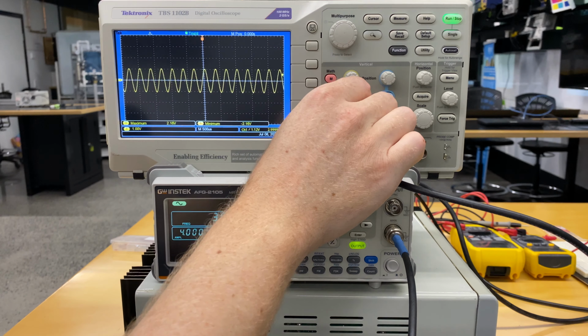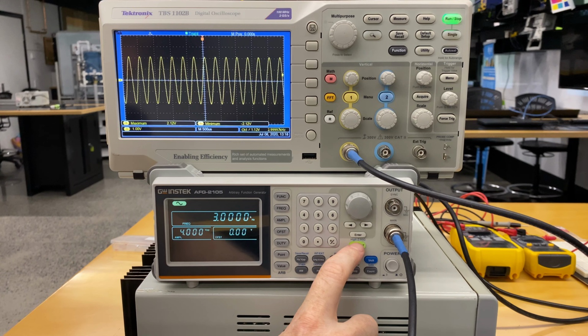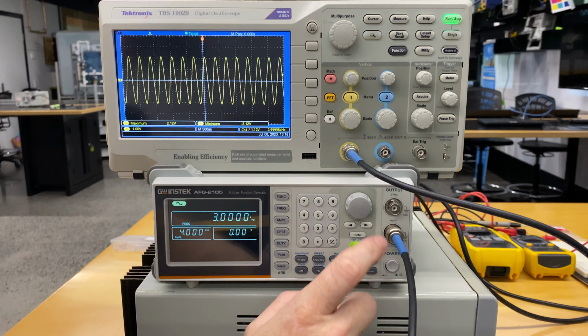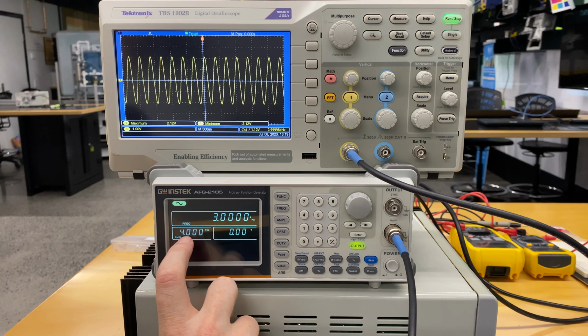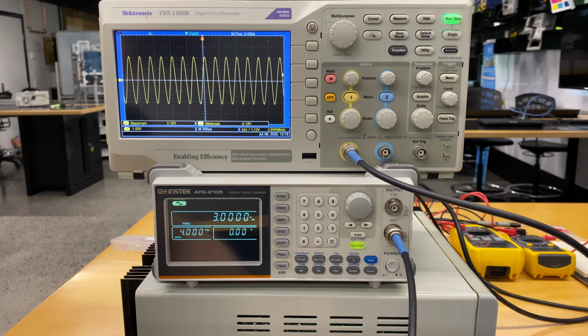Another thing to be aware of is that this has 2 different modes corresponding to what's called high impedance output or 50 ohm output. If I am driving a high impedance or basically a high resistance load, such as an oscilloscope, then I should choose that setting in order to get this voltage to be correct. Right now I see 4 volts peak to peak, and I measure approximately 4 volts peak to peak on my oscilloscope. But if I change this to 50 ohms, this number will be wrong.